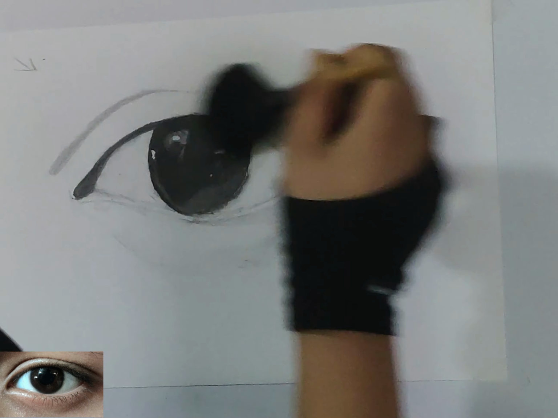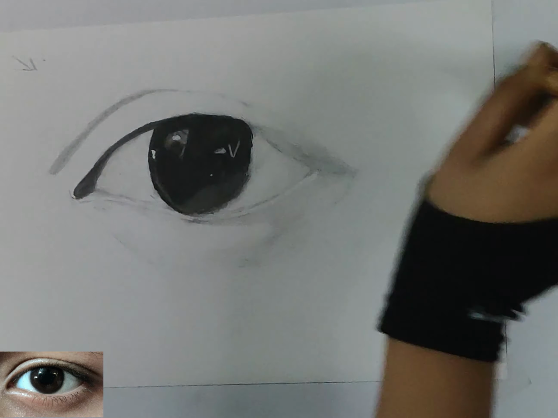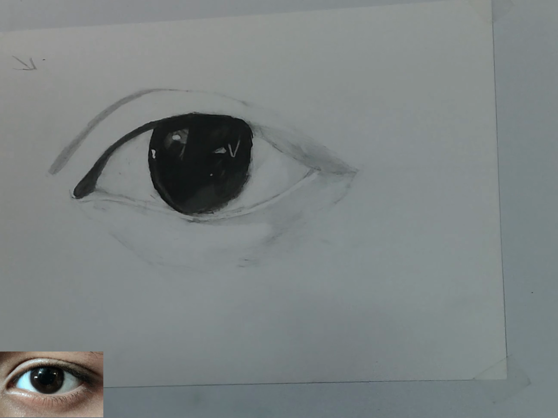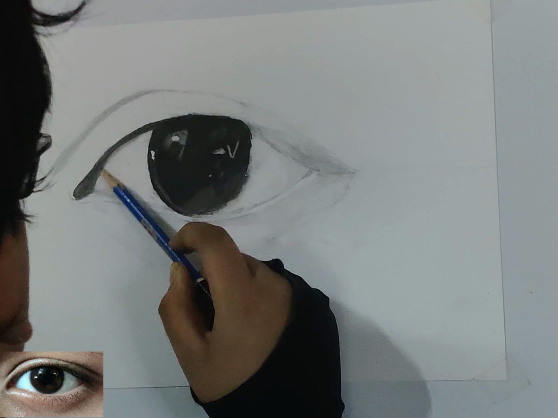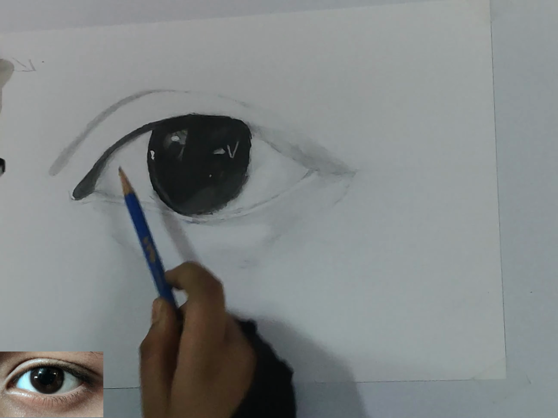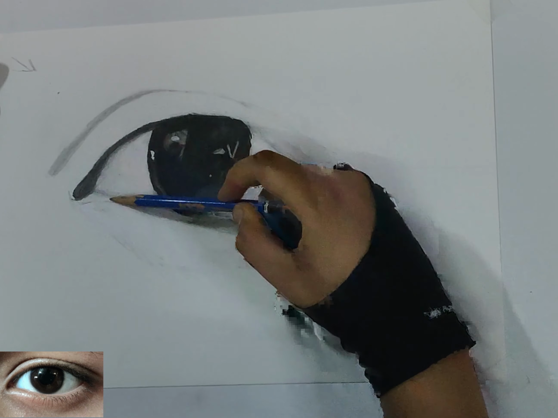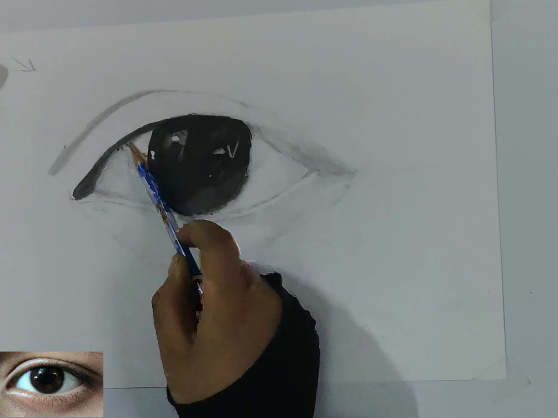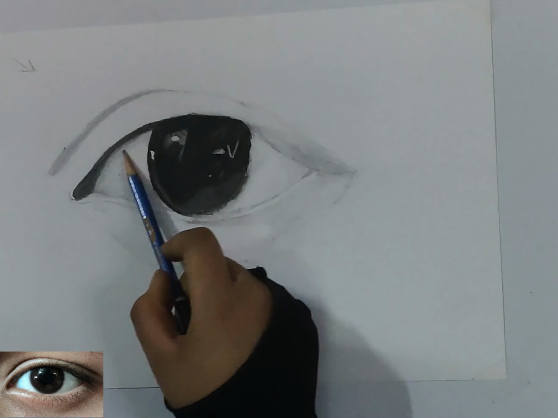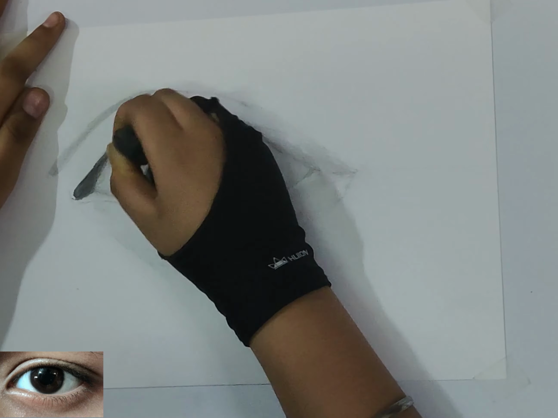Now I'm just cleaning everything because while I shade I get some graphite powder, so I have to wipe it all off. If I use my hand, first of all, my hand will get dirty. I'm wearing a glove here, so my glove will get dirty, and the paper will also get dirty. It will give a muddy look.